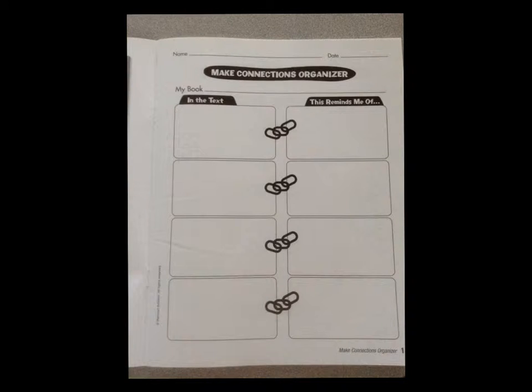Here you see a graphic organizer that's used to help kids make connections as they read. Notice that this connector, this graphic organizer, says that you're going to be writing something down from the text. It also says what you write is going to link to something in your memory. It might be a text-to-self connection, a text-to-text connection, or a text-to-world connection. Whatever kind of connection it is, it's going to remind you of something.